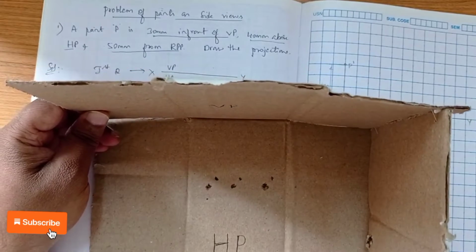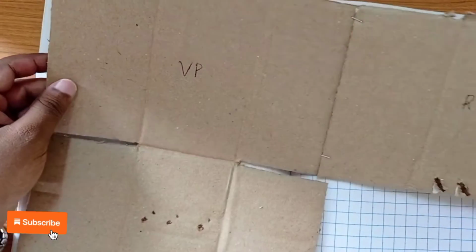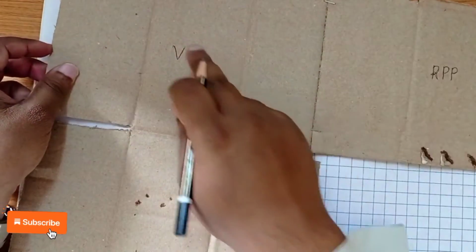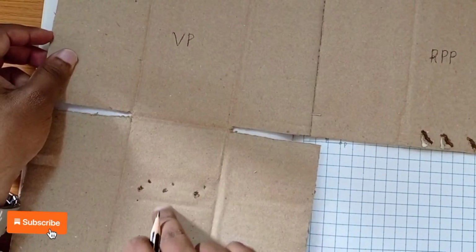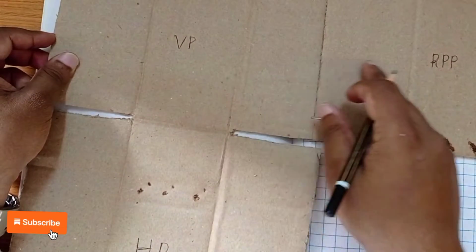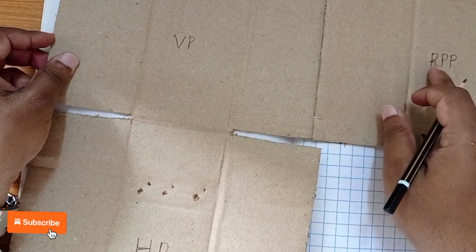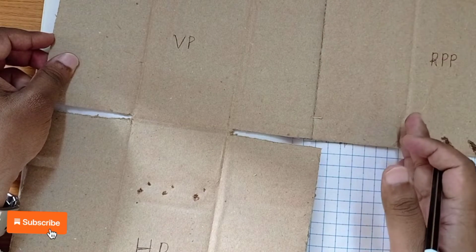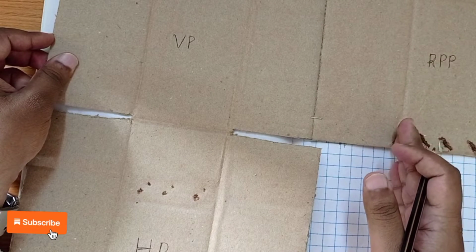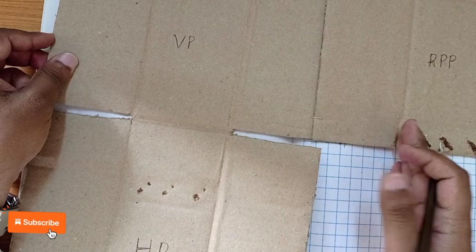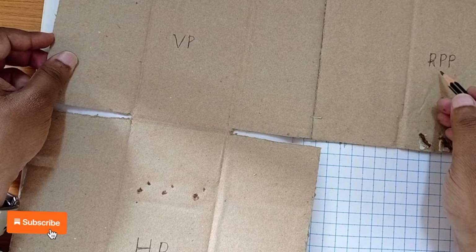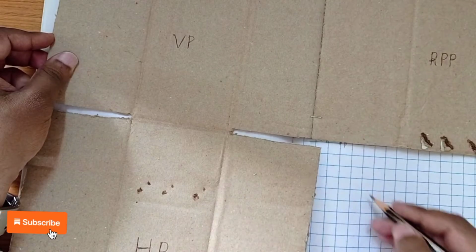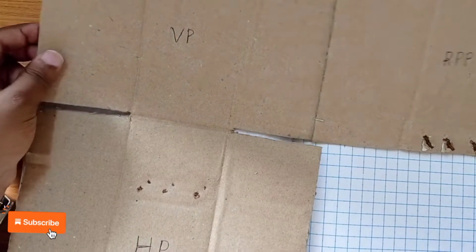When it is drawn in orthographic projection, it will be like this: the front view connected with the side view. So for this RPP we will draw another x1 y1 line at a distance of 50 mm. To draw the side view with the top view we will use a 45-degree angle line. So just follow the procedure.